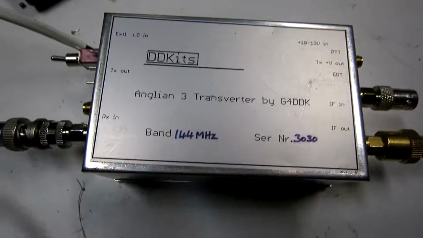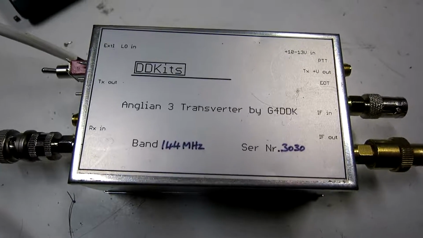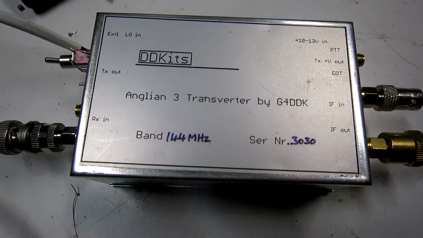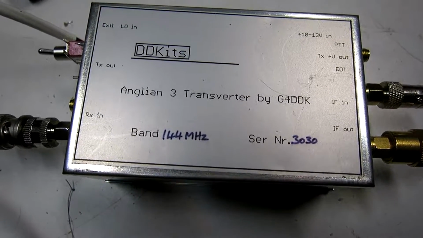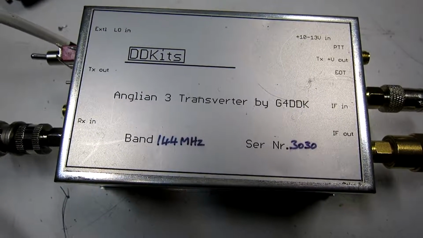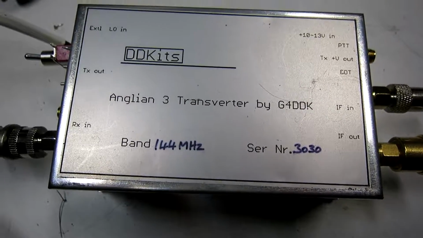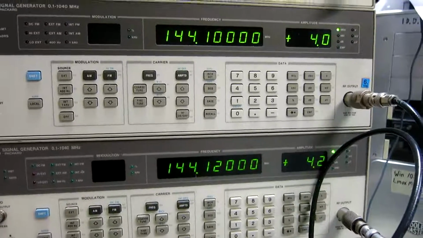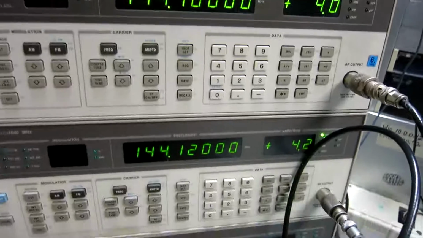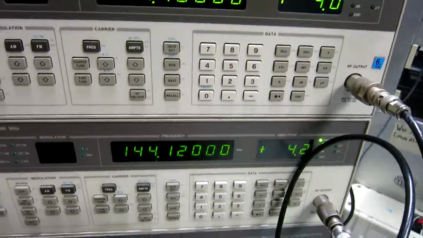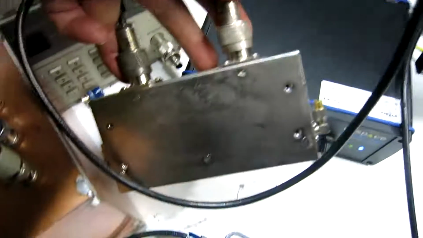In this video I'm looking at the third order intermodulation on the receive side of this box. It's an Anglian 3 transverter by G4DDK. I have two signal generators separated by 20 kilohertz. Each of them goes to one of these boxes.